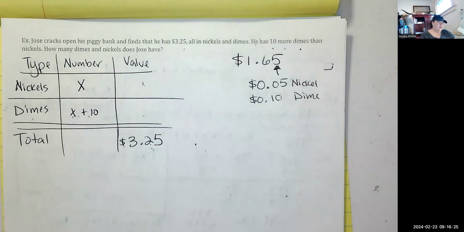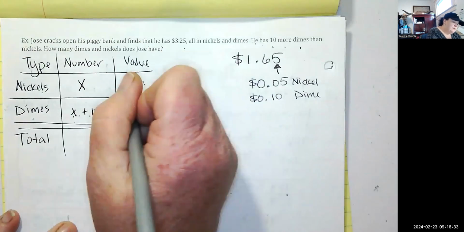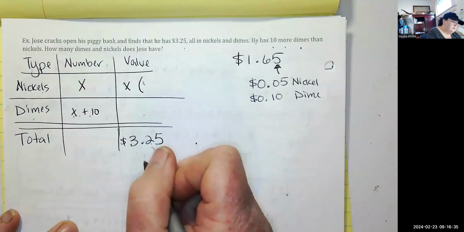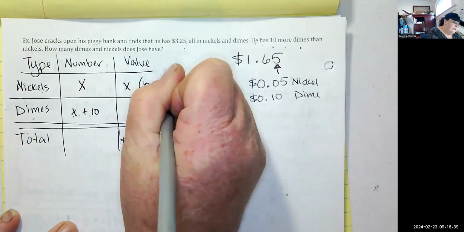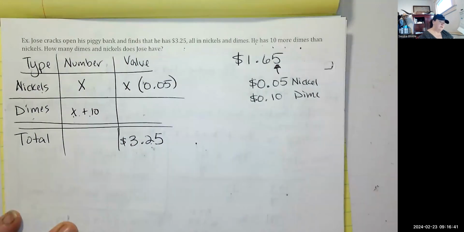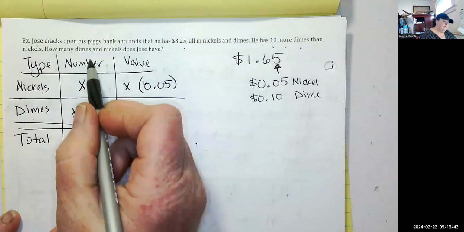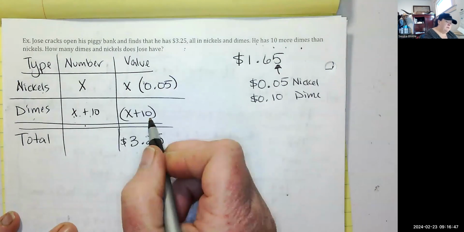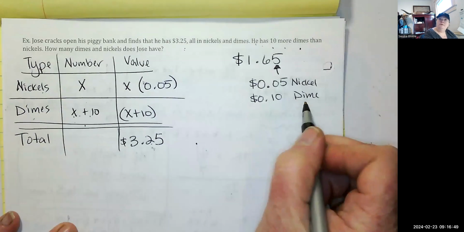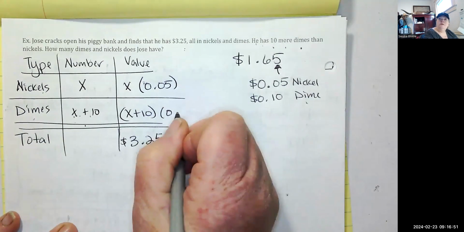Okay. So to write that, we'd have to do the value. X times 5 cents, 0.05, because that's what the nickel is. And then the X plus 10 would have to be multiplied by the value of the dimes, which is 10 cents.